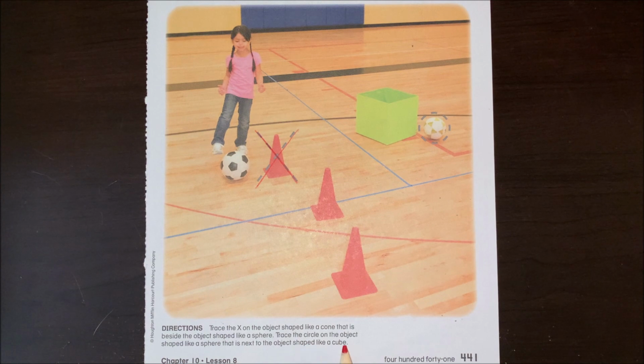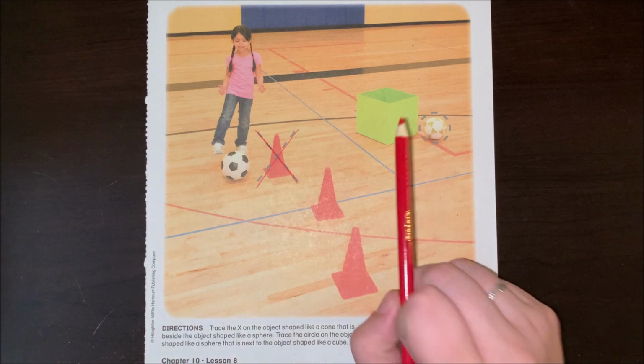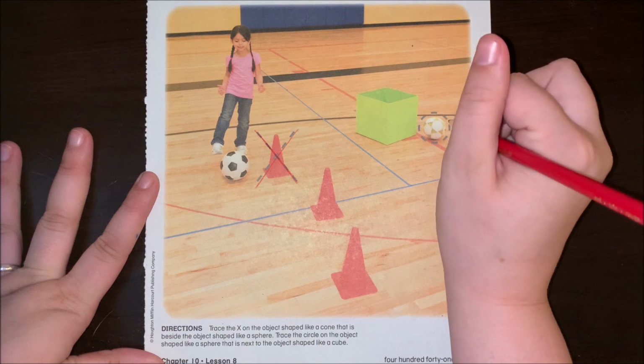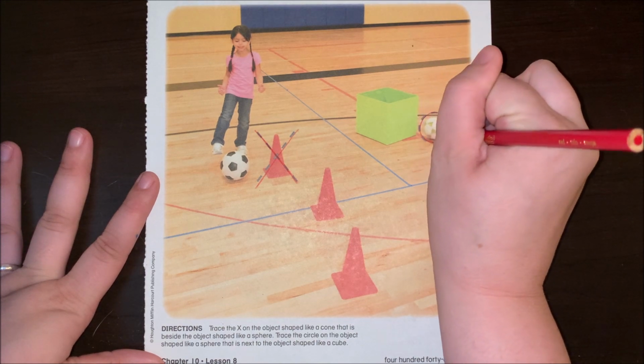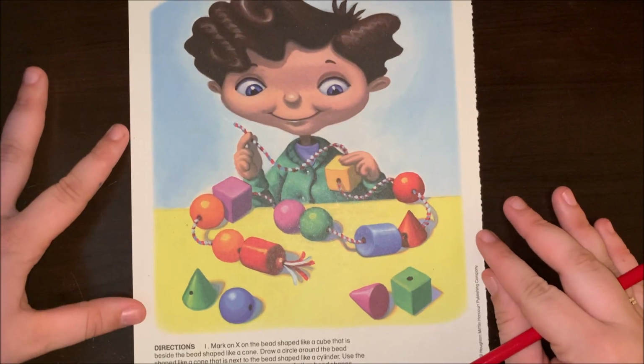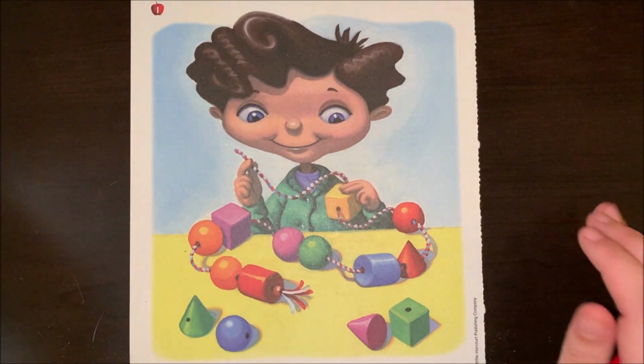Then trace the circle on the object shaped like a sphere that is next to the object shaped like a cube. So here's my object shaped like a cube. Here's a sphere that is next to it. So go ahead and trace that circle. And then you can flip it to this side. It looks like this guy is making kind of like a bead necklace.